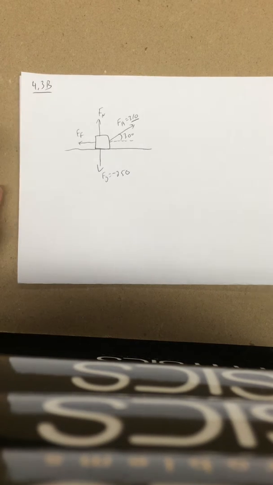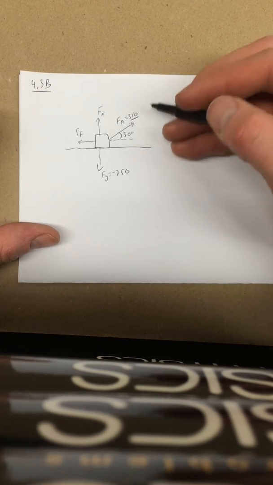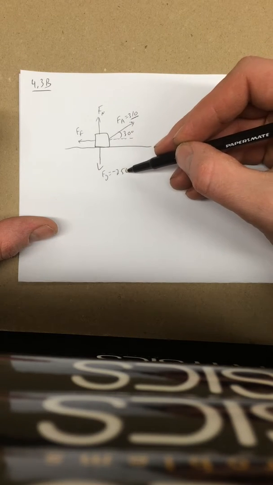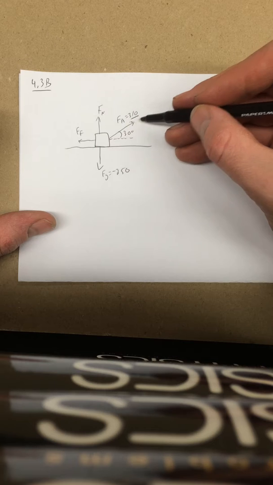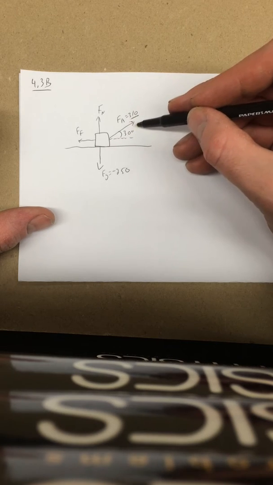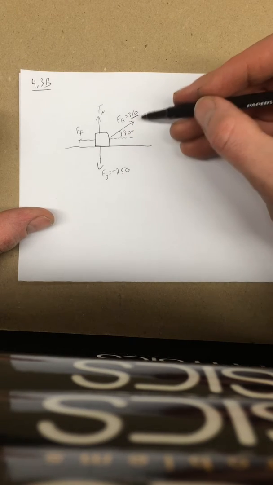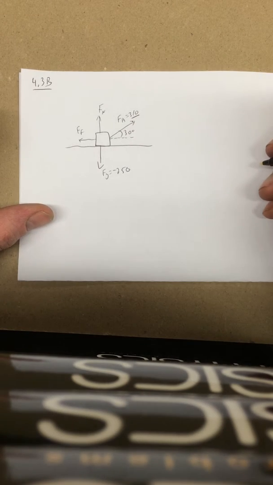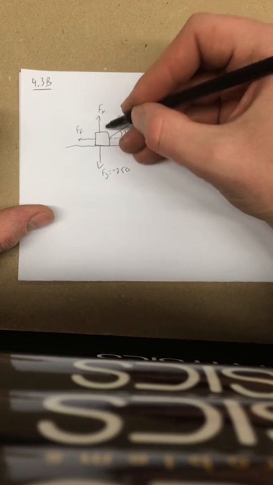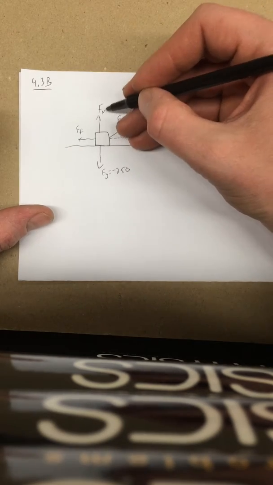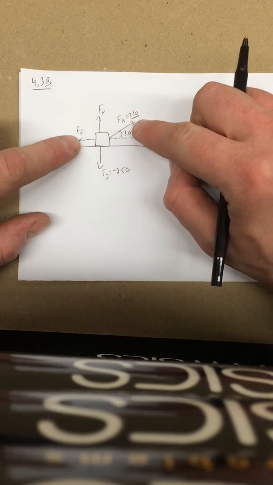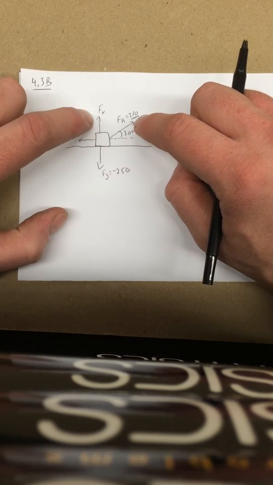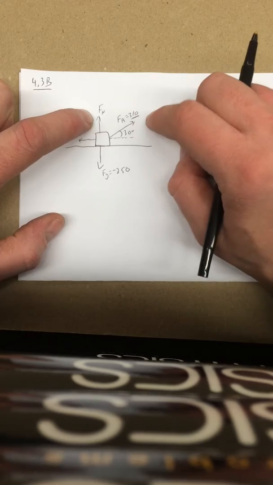All right, we're taking a look at question 4.3b. In this one, an object with a weight of 250 newtons is being pushed at an angle. The force applied is at an angle of 30 degrees above the horizontal with 310 newtons. Now, I know the first inclination here is to make this equal to 250, but the object's being accelerated, so these two forces are not going to be equal. I'll explain that a little bit later.